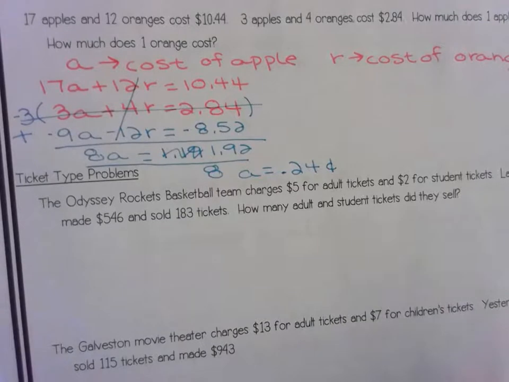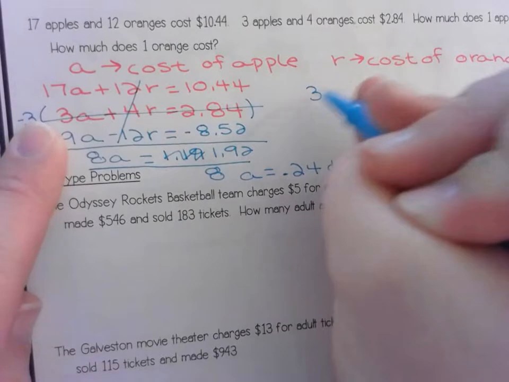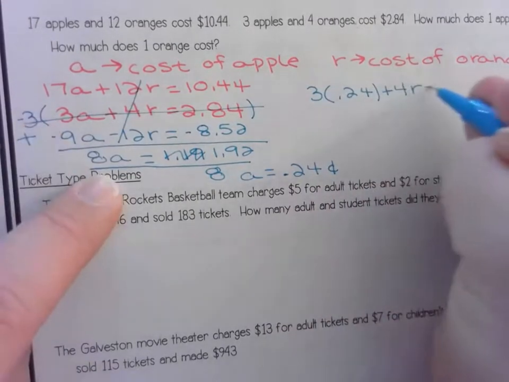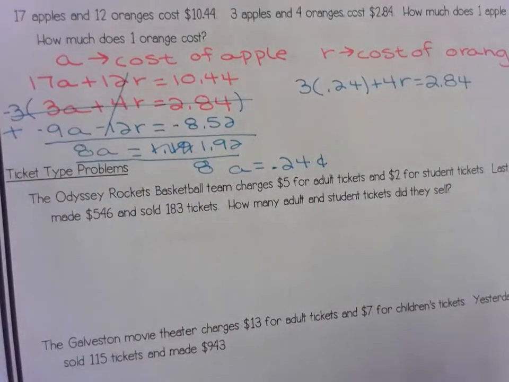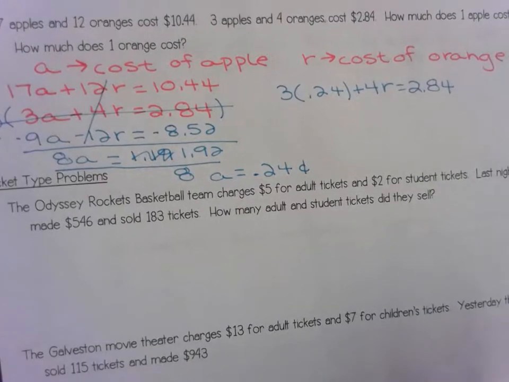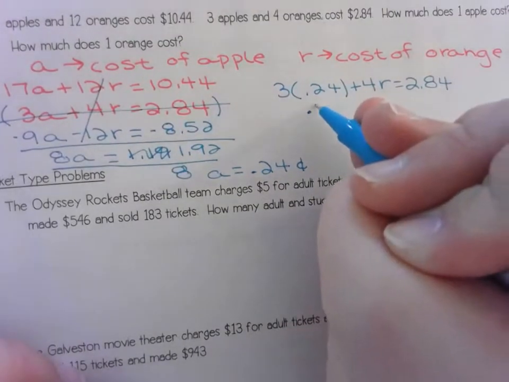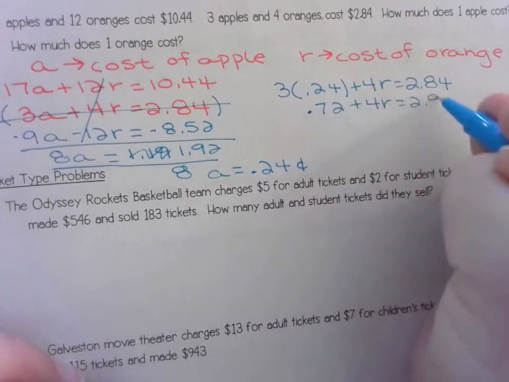Plug it in. I would use the original one because it's going to be easier to work with. 3 times 0.24, because that was A, plus 4R equals 2.84. I plug in A, and just because I'm working with decimals, it's still the same thing. What is 3 times 0.24? Is that 0.72? Plus 4R equals 2.84.